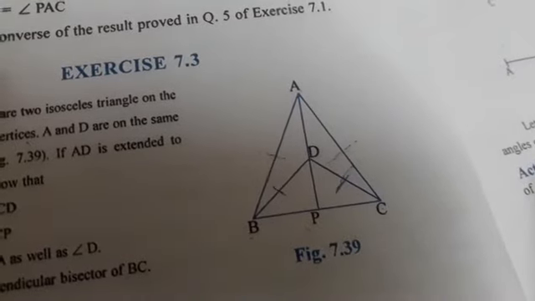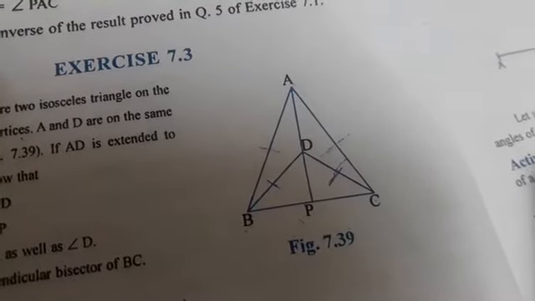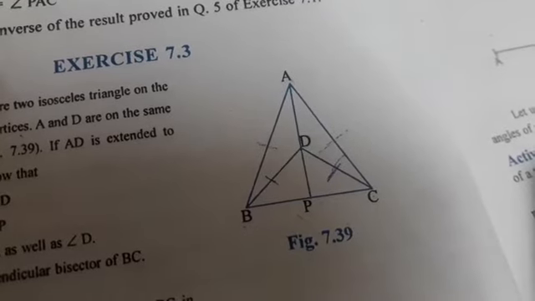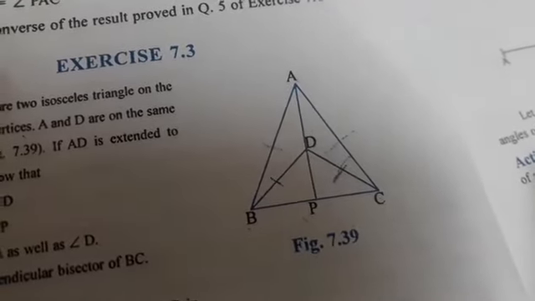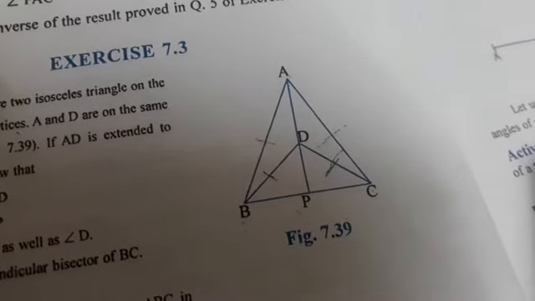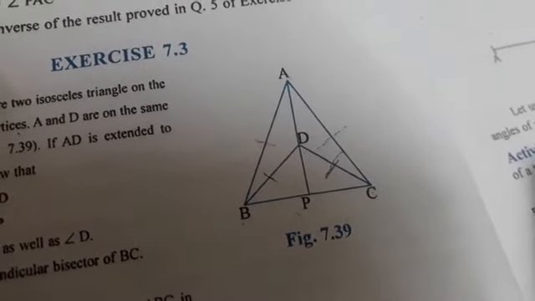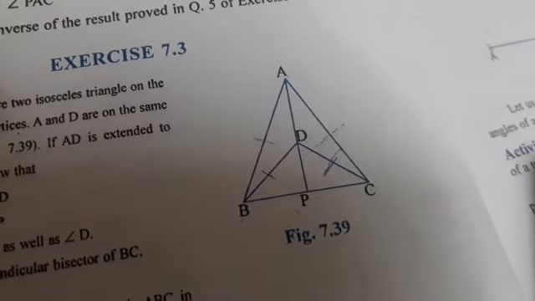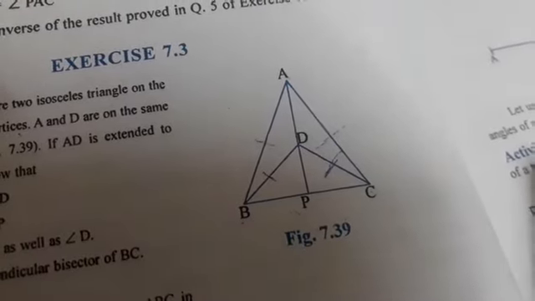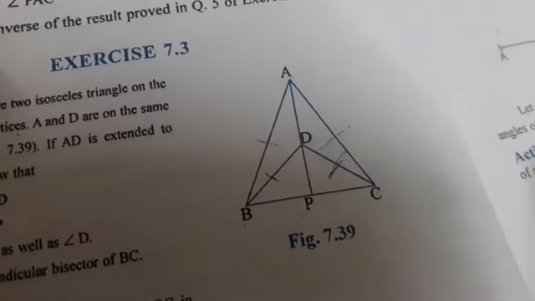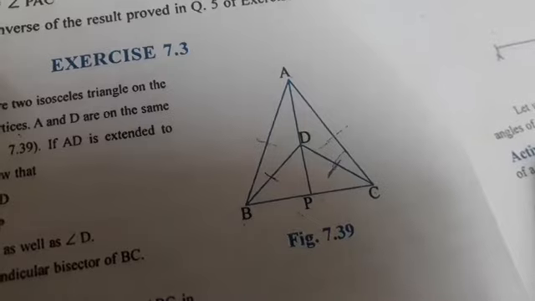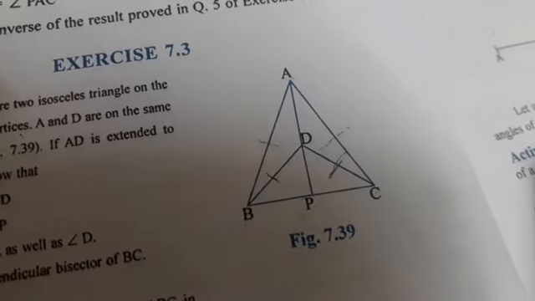So let's start with the proof. First point will be AB is equal to AC. Reason is triangle ABC is isosceles. Number two, we will write BD is equal to CD, triangle DBC is isosceles.